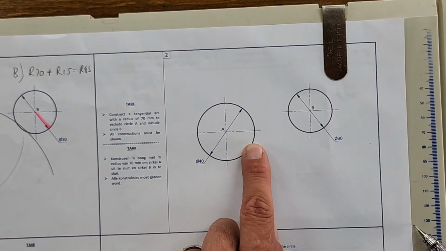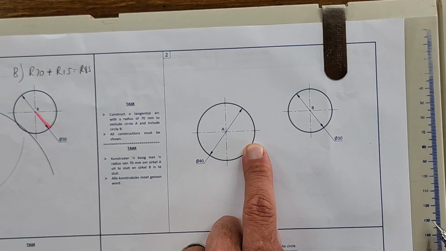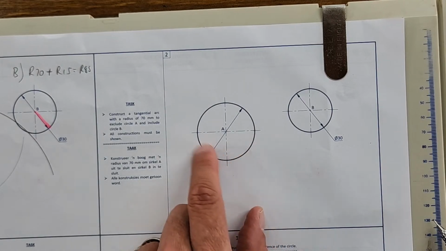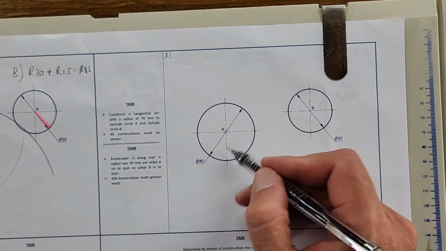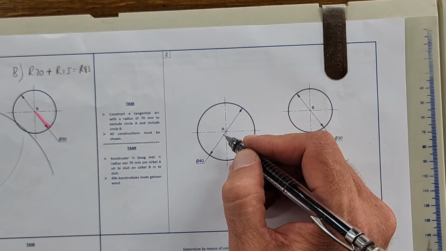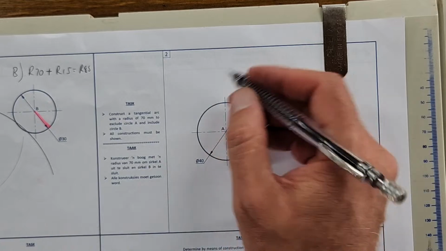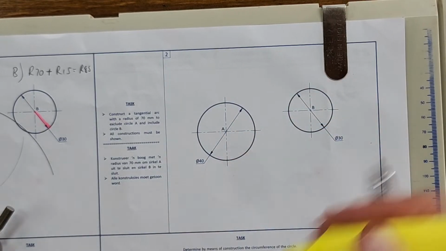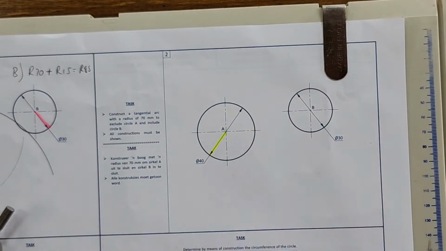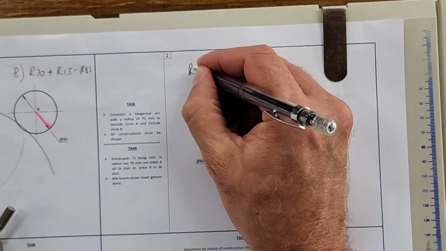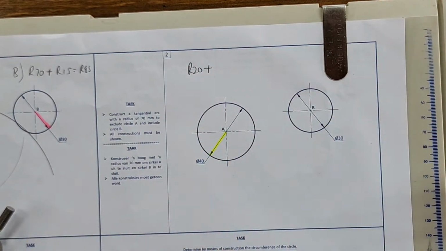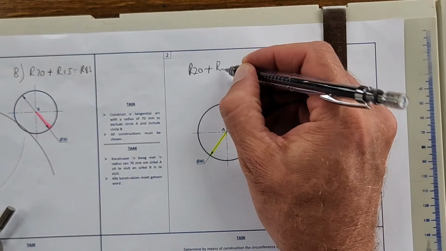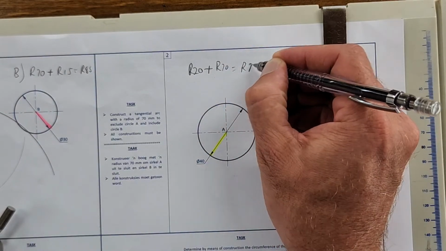Now they're asking for an arc where circle A is excluded and B is included. So it's just the reverse. A is excluding. So it's this radius here, which is radius 20 plus radius 70 equals radius 90.